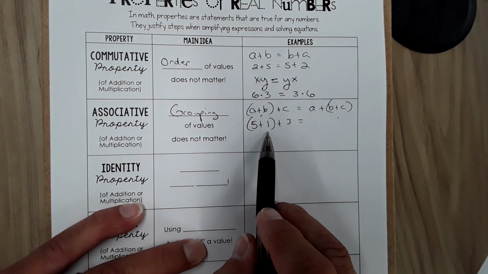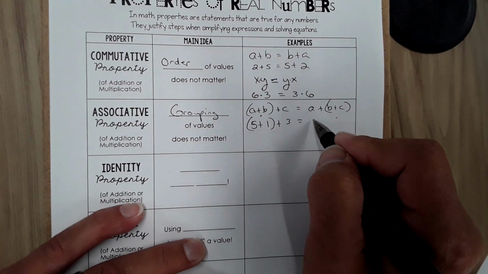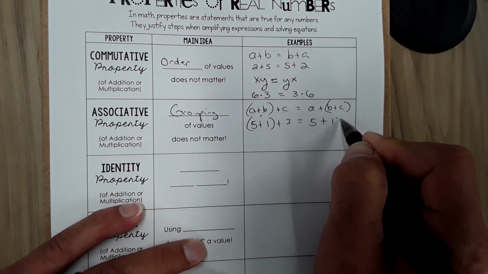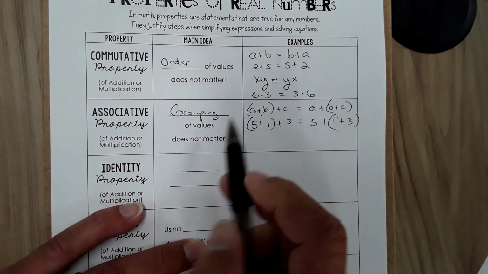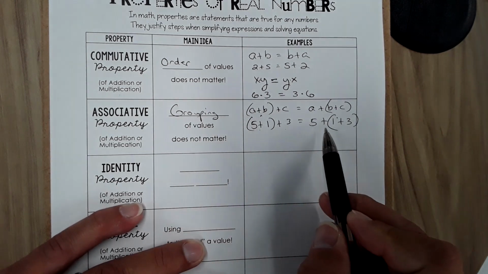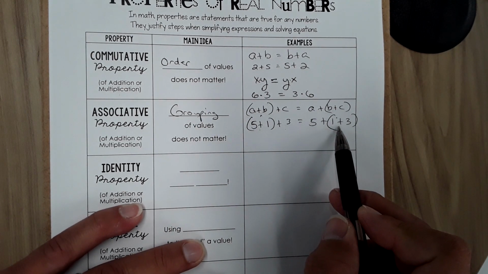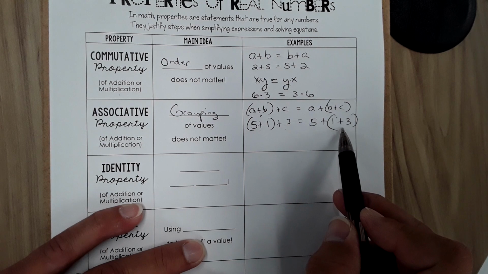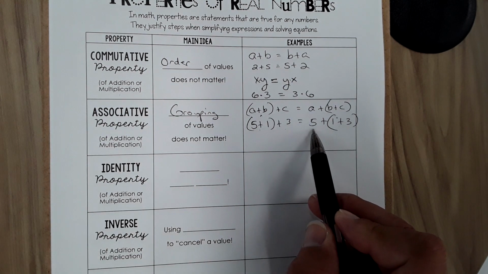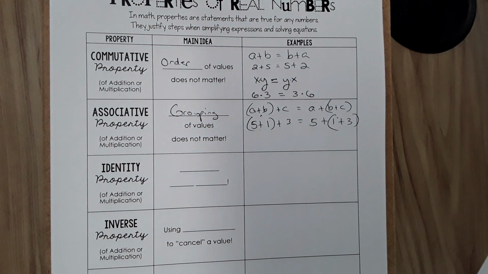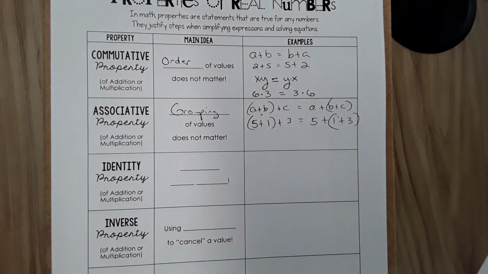Well, 5 plus 1 is 6, and 6 plus 3 is 9. If I didn't change the order, but I changed the grouping, 5 plus 1 plus 3. 1 plus 3 is 4, and 4 plus 5 is 9, and I got the same on either side. I changed the grouping, or the numbers that were associated together, and I got the same thing.